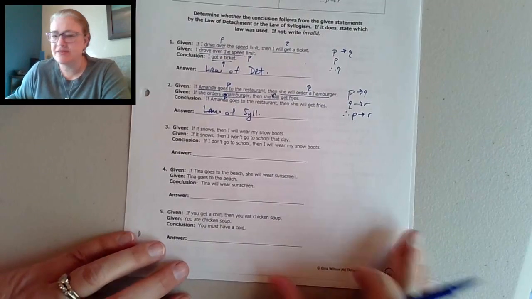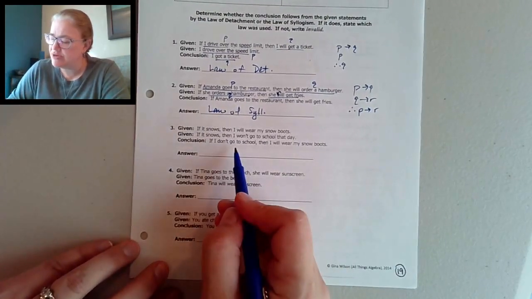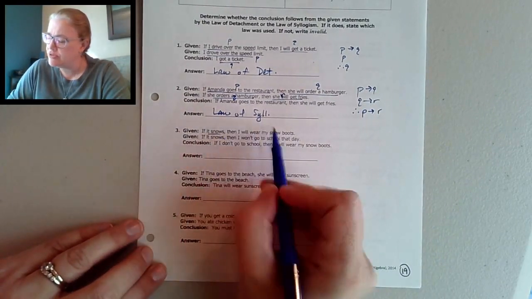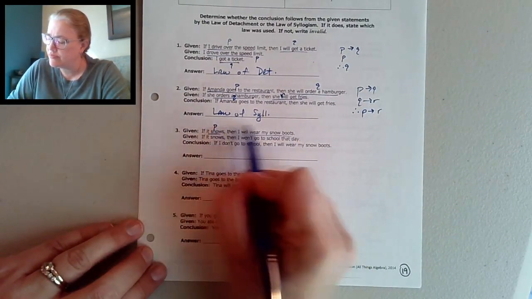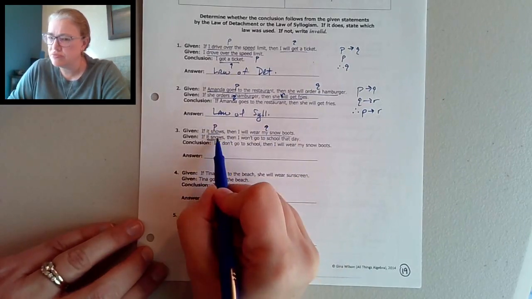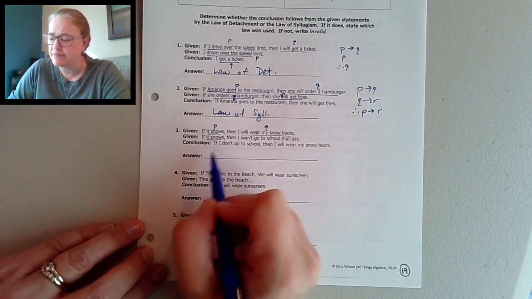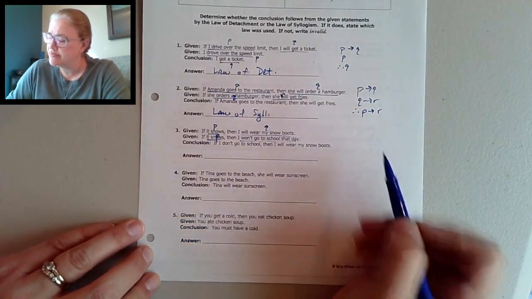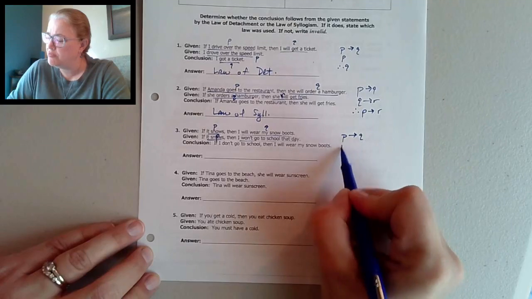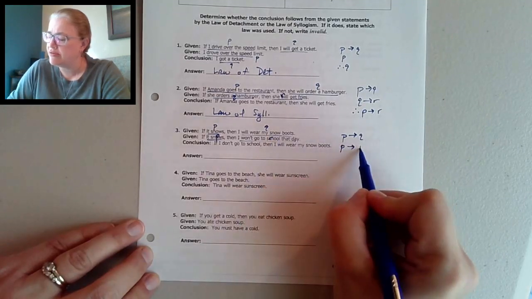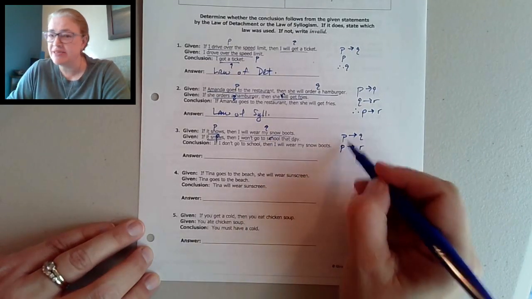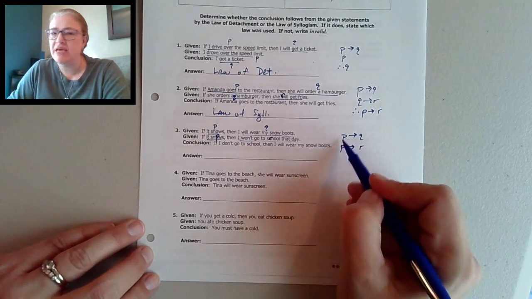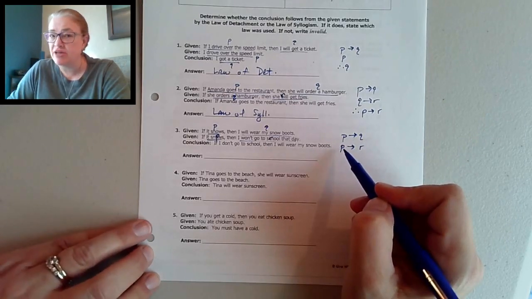All right, now that you've got it figured out, let's try 3 quickly, and then I'll let you try some on your own. Number 3, if it snows, I'll wear my boots. If it snows, that's our P again. I won't go to school. So if P then Q, if P again, then some other letter. We see P twice, but it doesn't appear in the right spot. We don't have this chain of events. We just have P making lots of different things happen. So there's no valid conclusion we can draw.